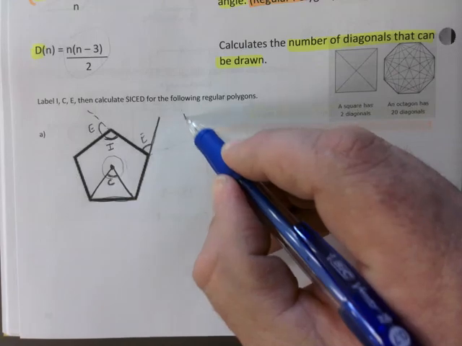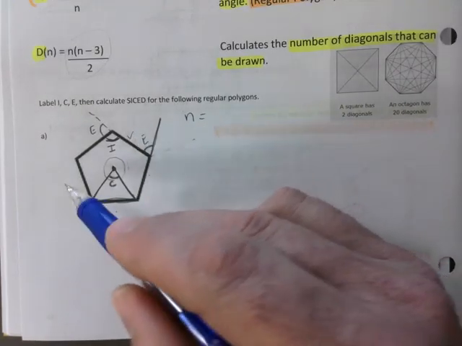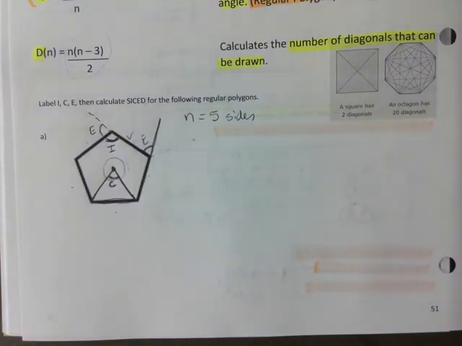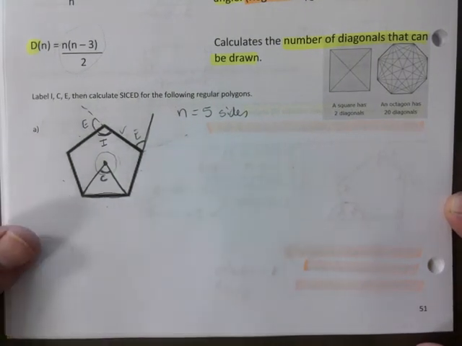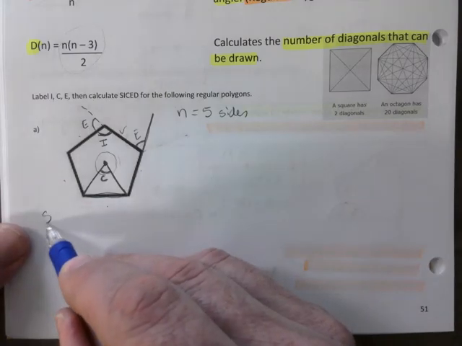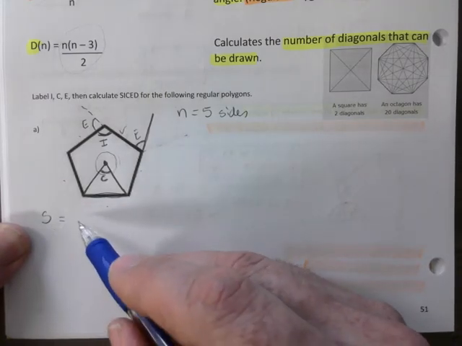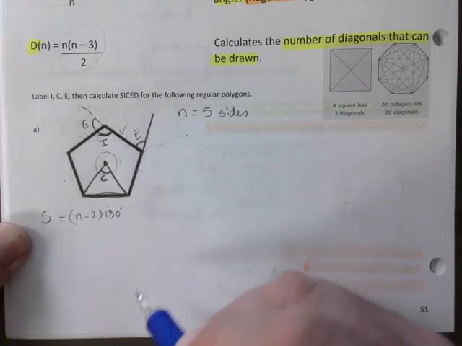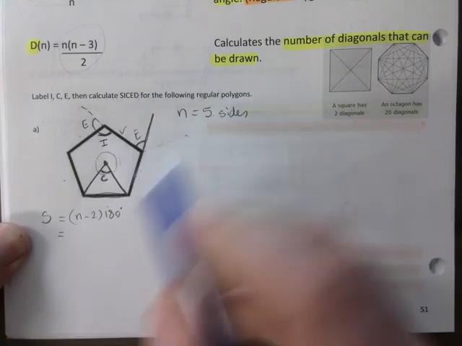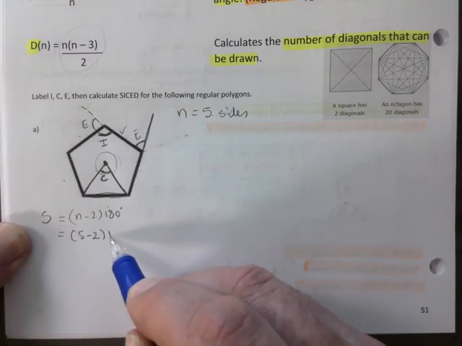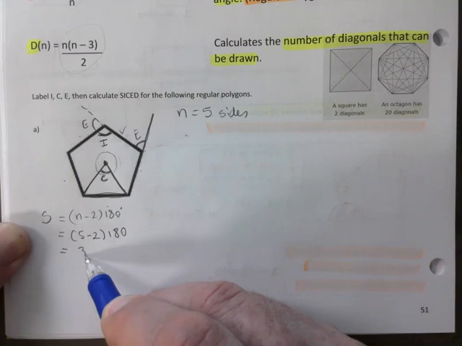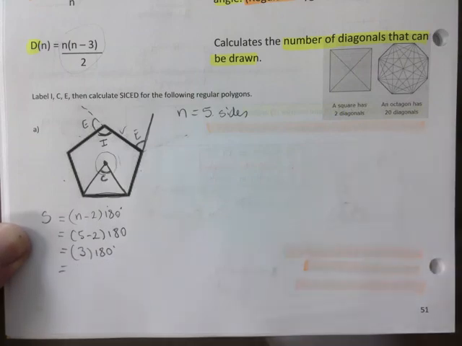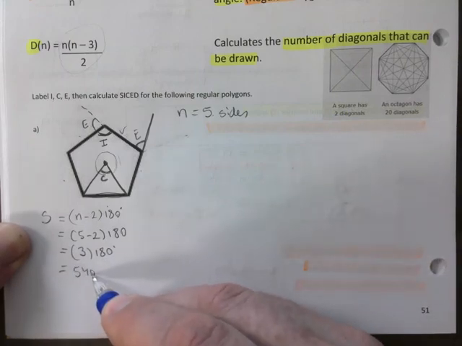What is n? N is the number of sides. 1, 2, 3, 4, 5. It's 5 sides right there. So let's go in that order. Sum of interior angles would be n minus 2 times 180 degrees. N is 5, right? So you just go 5 minus 2 times 180. Please don't rush. Get this right. It's 3 times 180. And if you just use your calculator, you get 540 degrees.